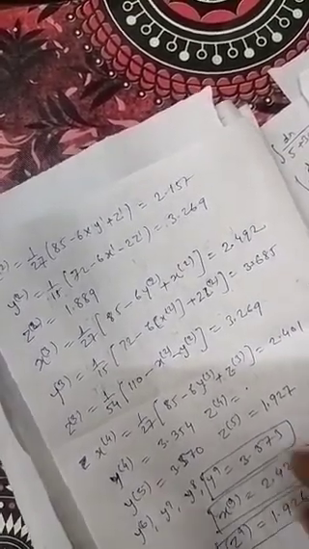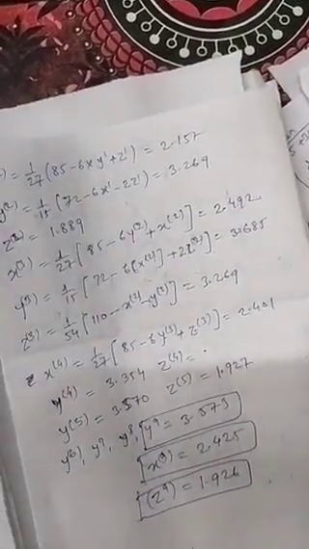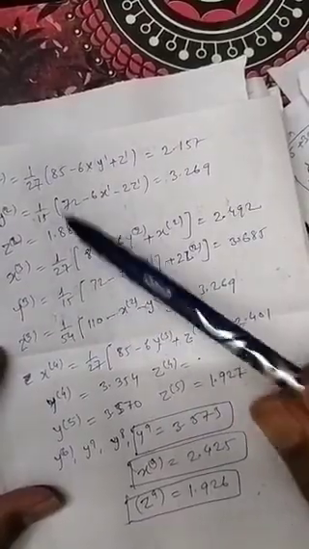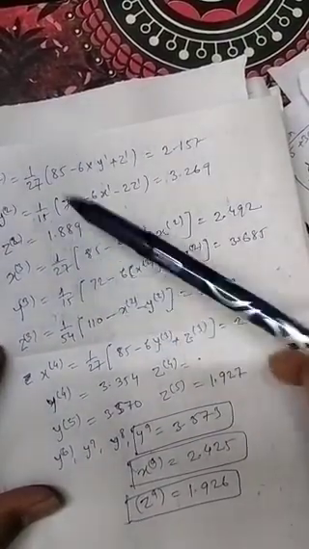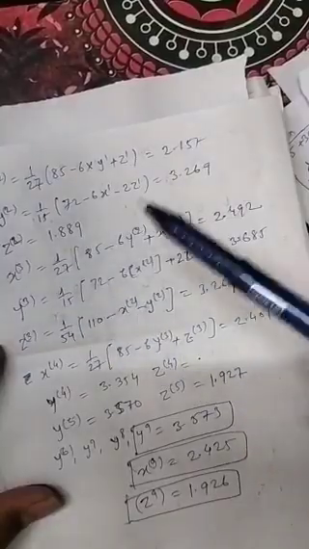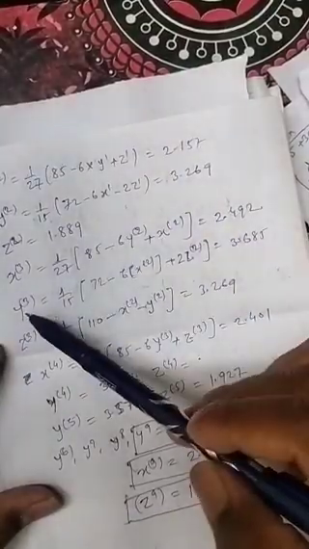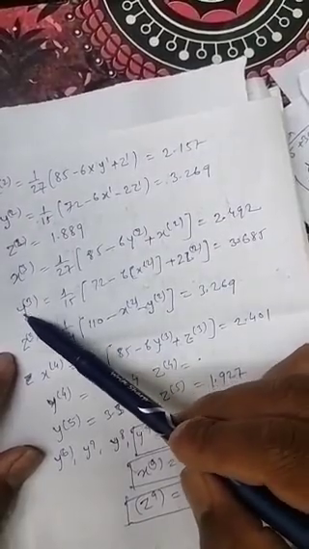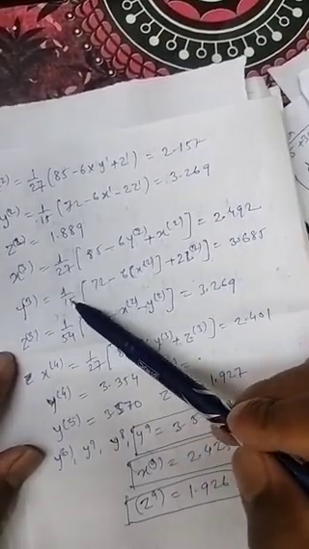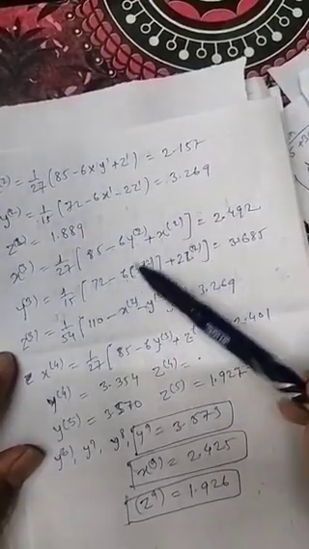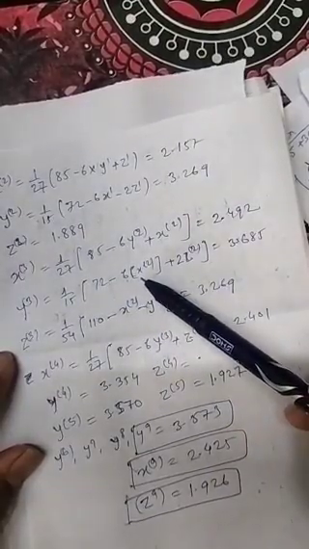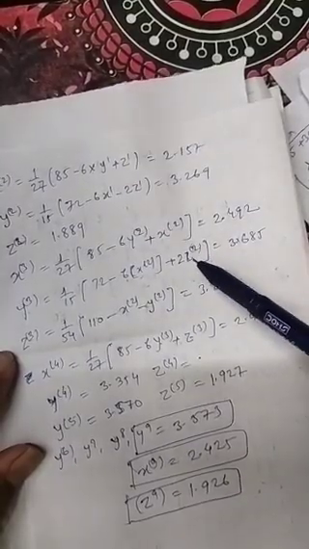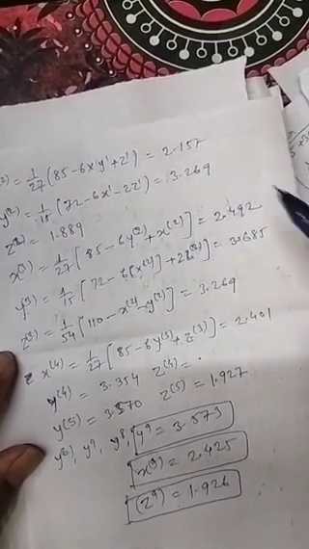These are the values. For any value we can find it. Suppose there is y, the third iteration of y. It is 1 by 15, 72 minus 6 into the third iteration of x plus the third iteration of z.